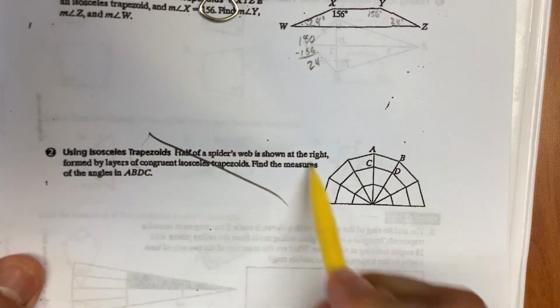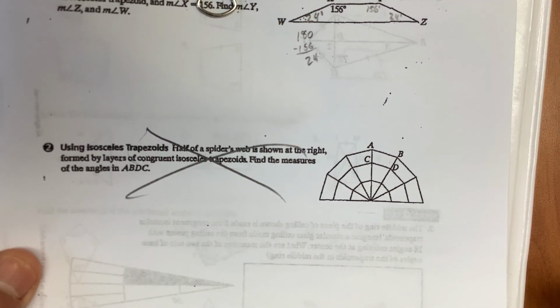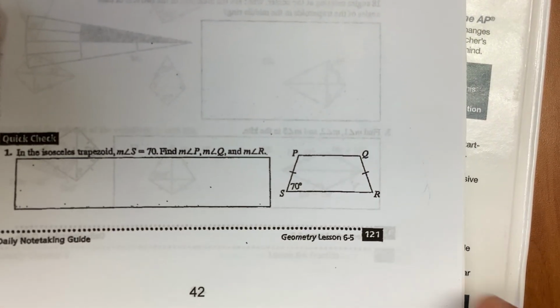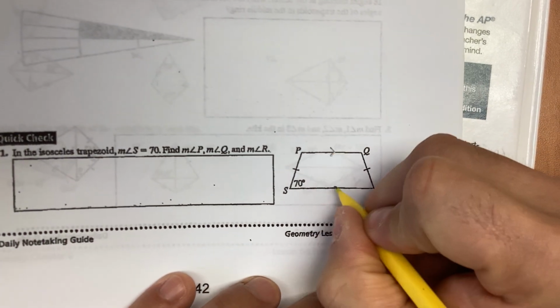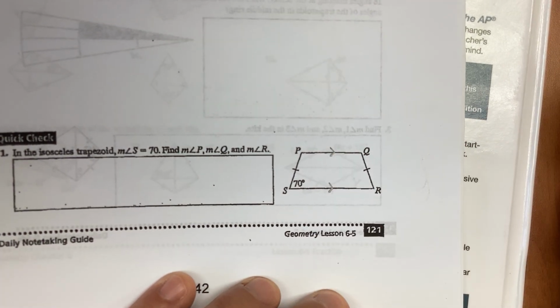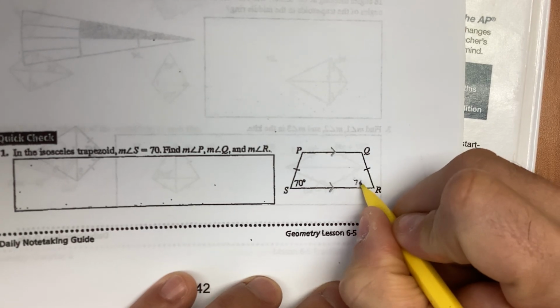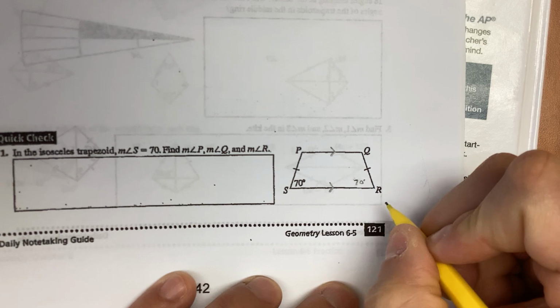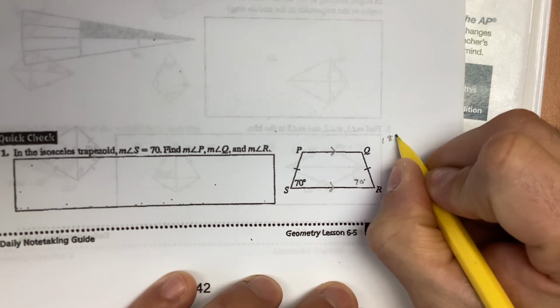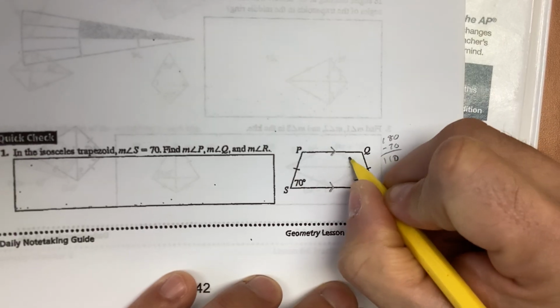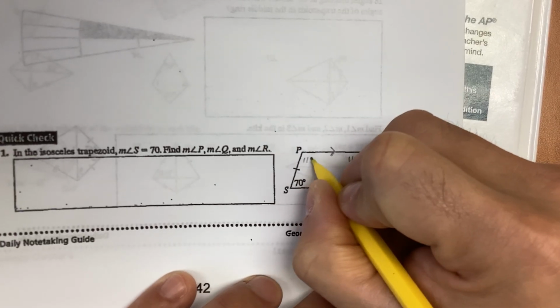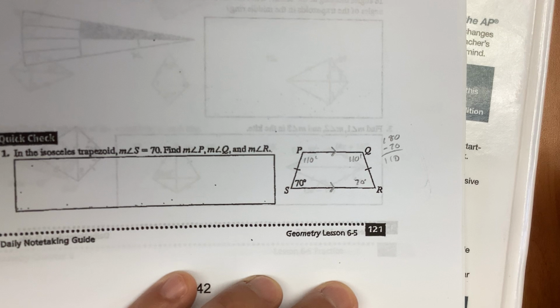Number two, we used to do this problem. We don't do that anymore. We are, though, going to slide down here to the bottom. In the isosceles trapezoid, so we know PQ is parallel to SR. If S is 70, find the rest. Okay, same idea. Well, that means this is 70, because base angles are congruent, and P and Q will be 180 minus 70. Well, that looks like 110 unless I'm losing my mind. Check and check. Okay, on to the next one.